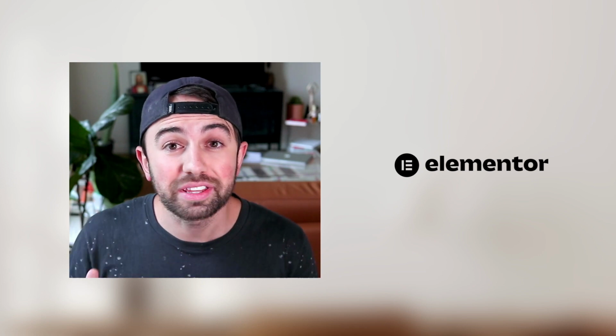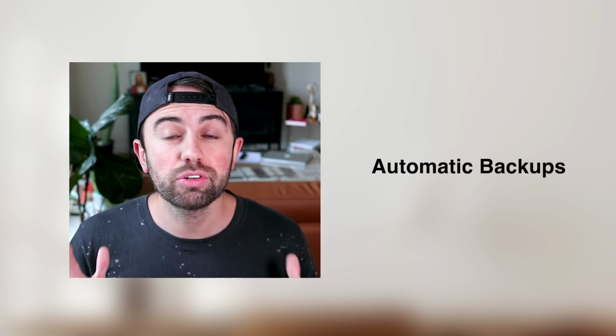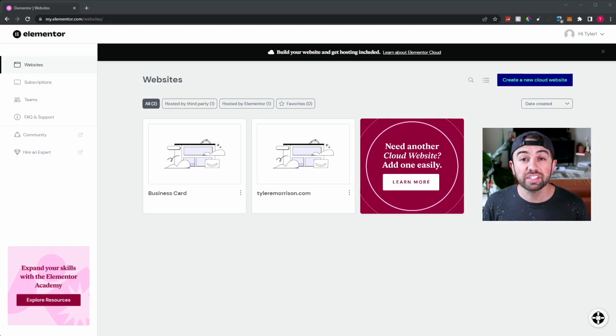The backups feature in Elementor Cloud is actually really good. It's automatic daily backups. And yes, I said daily, and yes, I said automatic. That means you literally don't even have to worry about backing up your site. So let's talk about how automatic backups work, some of the specifications of this feature and what to expect. So first things first, let's take a look at these automatic backups.